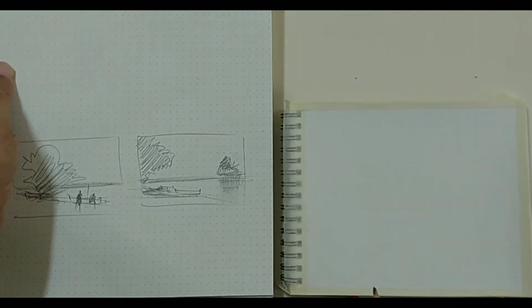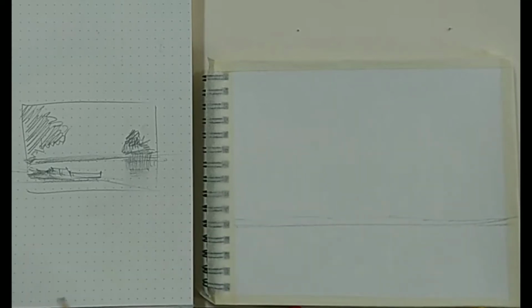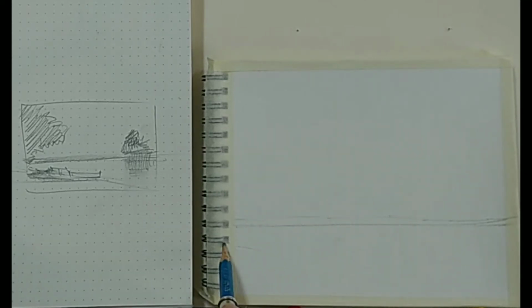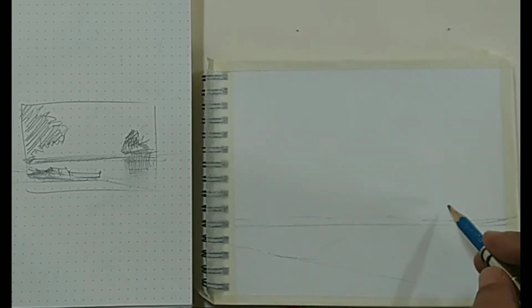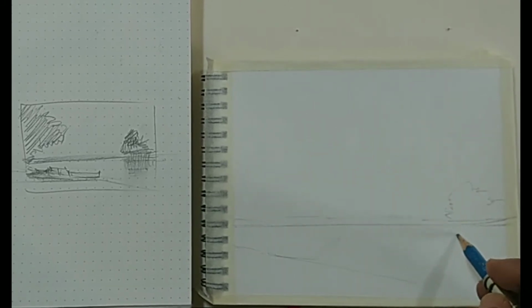So let us try to copy that, or if you have some other, better idea, you can go for that also. Something at the far end, maybe a little bit of a shore here. Okay, if you want to modify, you can modify. Okay, there is something here, and there is a reflection.